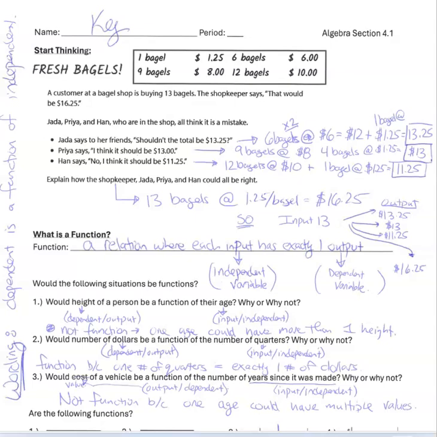Now, basically, it's a way of piecing together these different costs for the prices of bagels to end up with 13 bagels. So Jada was correct because you could say that 6 bagels at $6 for those 6 bagels, that would get you $12, and then you would have to add 1 bagel, and that brings your cost to $13.25. Now, the other person, Priya, says that it's $13. Is there a possible way to get that? Yes, there is, because it says 9 bagels is $8, and then you could do 4 bagels at $1.25 a piece, and that would give you $13 altogether.